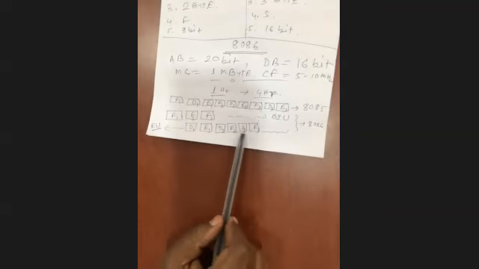Full form, execution unit. Bus interface unit and execution unit. Is it clear? Yes, sir.